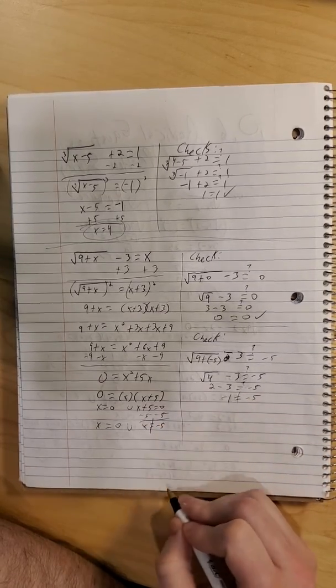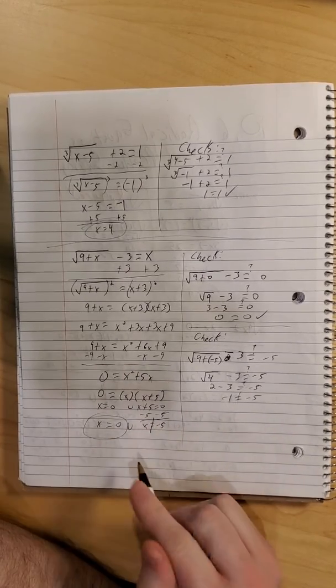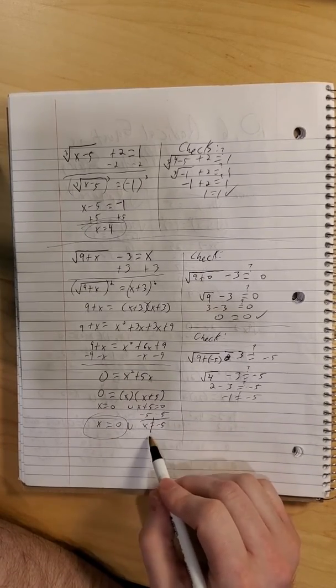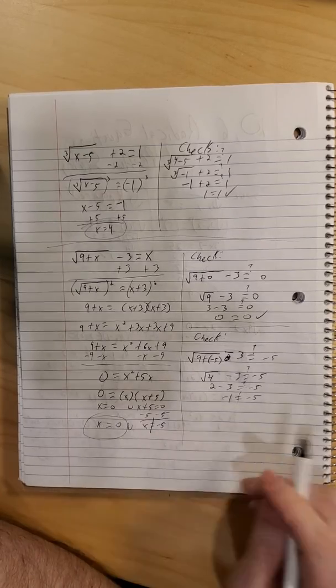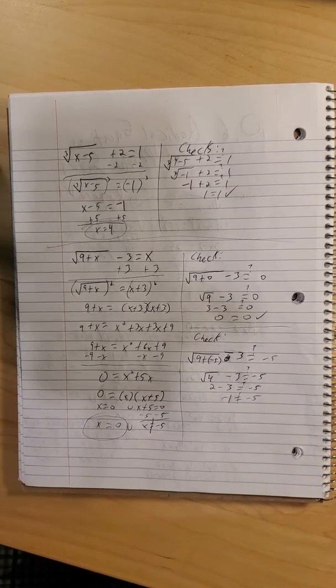So x equals negative 5 is an extraneous solution. It does not work in the original. So I'll put a little slash through the x equals negative 5 and a little circle around the x equals 0. That's the only answer from that one that we'll keep.